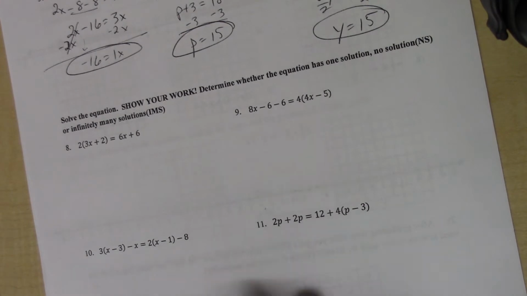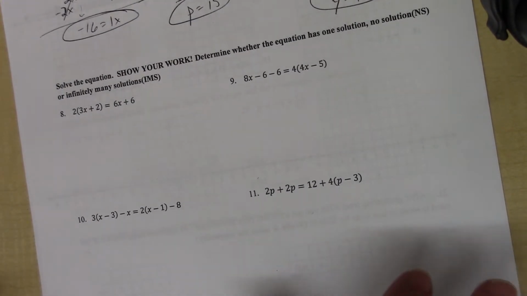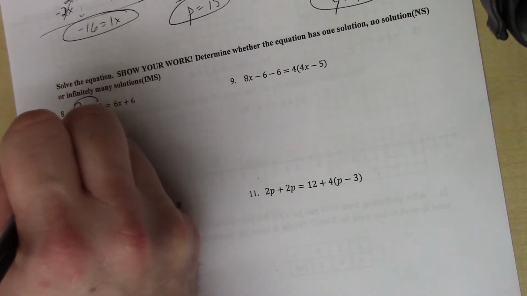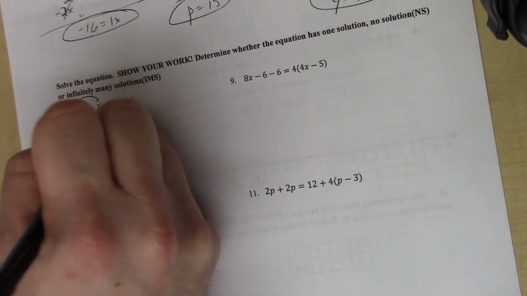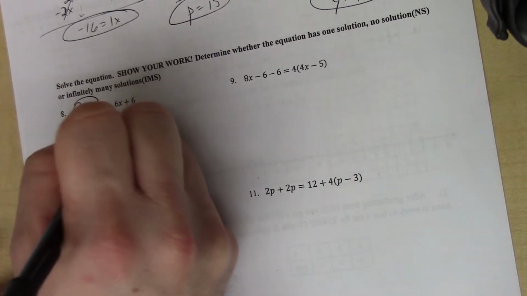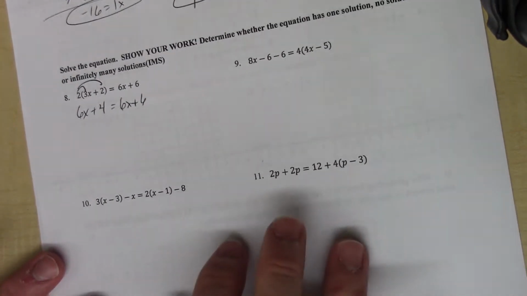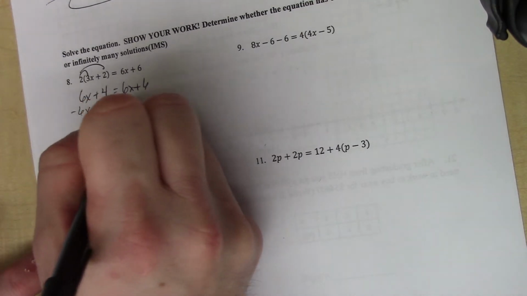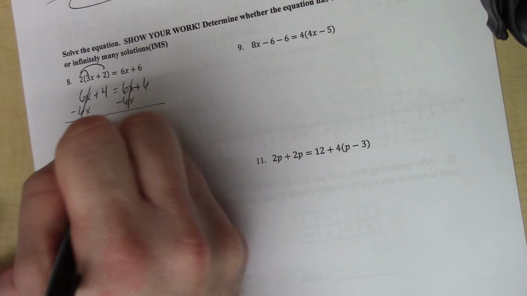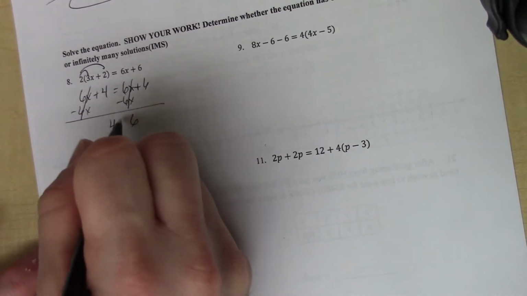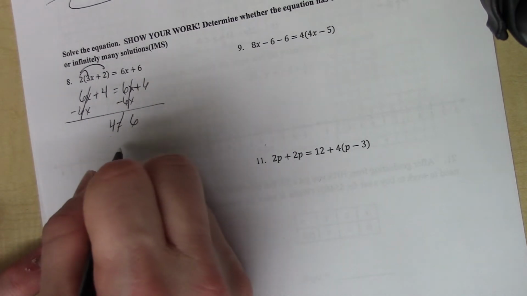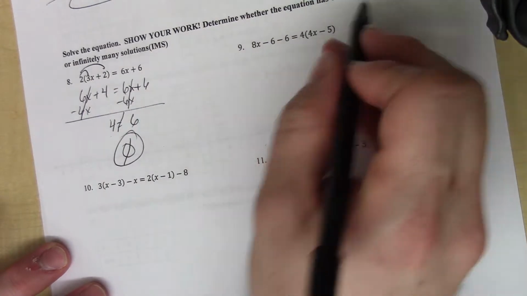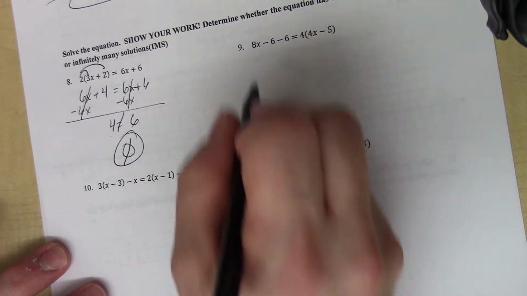All right, so now we're going to get to some problems where maybe we'll get some no solutions, some IMS, stuff like that. Let's see how that looks. This I distribute, I get 6x plus 4 equals 6x plus 6, and hopefully you can already see where this is going, but if I minus the 6x from both sides, they cancel on both sides and I get 4 equals 6, and that does not happen. 4 will never equal 6. No solution, okay? Or NS, that's what it's saying up here, okay?